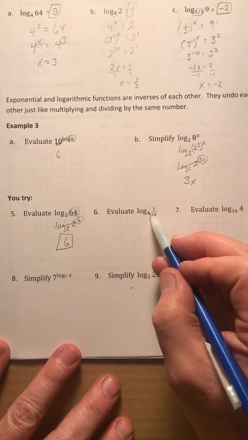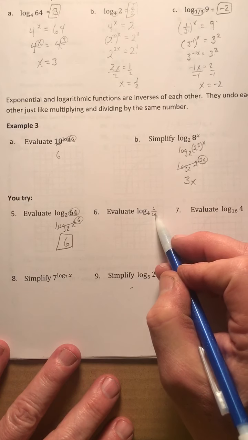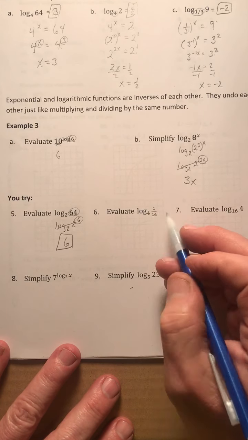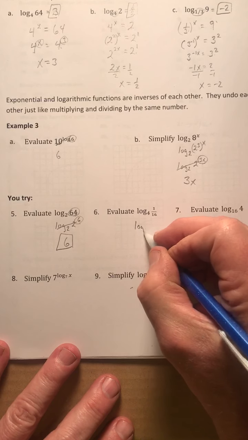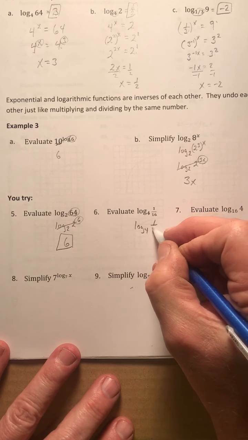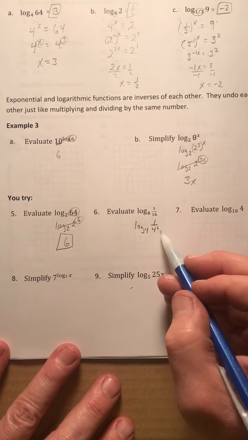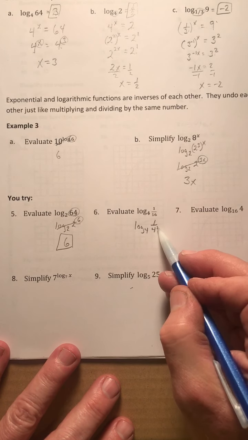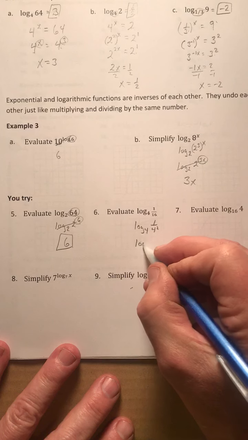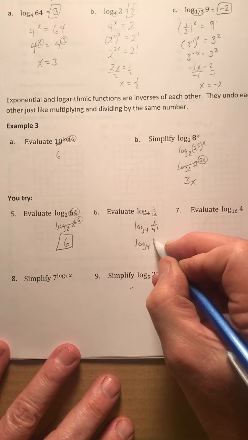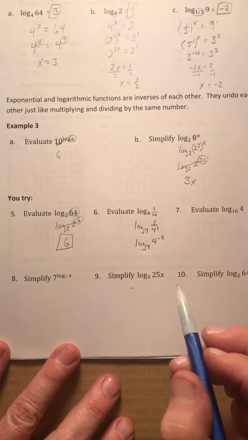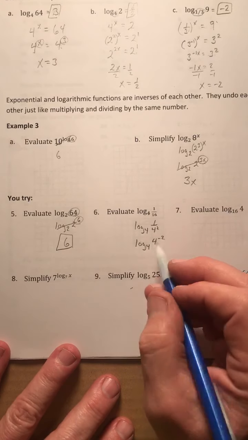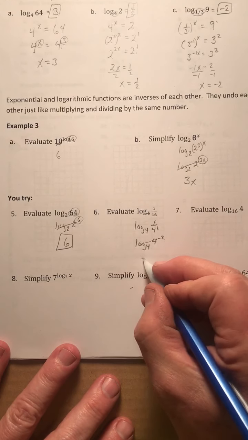The next one, we have a base of 4. We have to change the 16 into a 4. Now it's 1 over 16, so we would do this: log base 4 of 1 over 4 squared. Now we have to get this to the top, so we make the exponent negative. It becomes log base 4 of 4 to the -2. Now this is log base 4 and that base is 4. They cancel out, leaving us with -2.